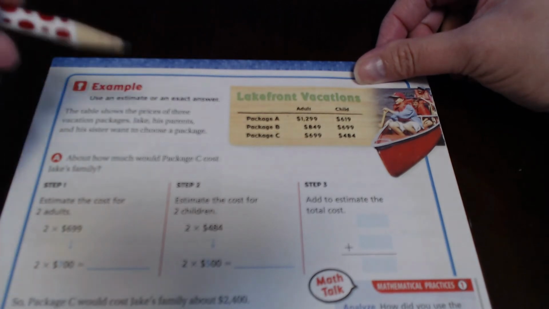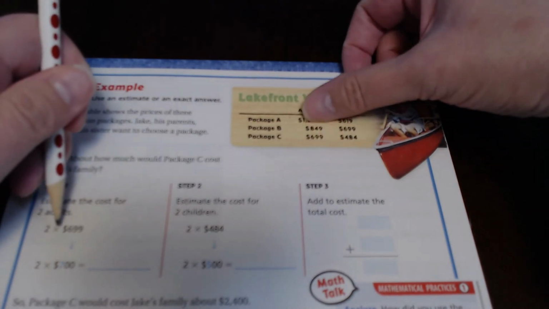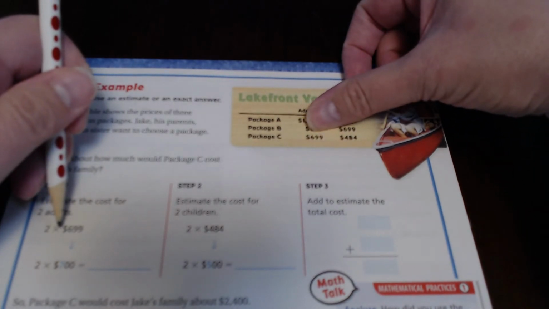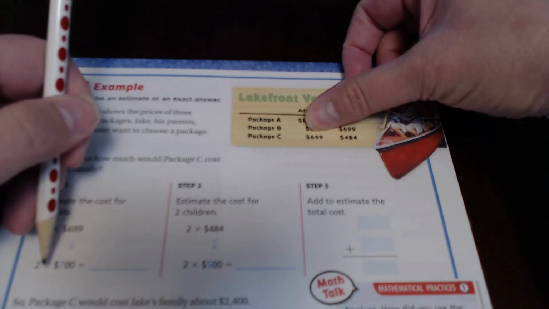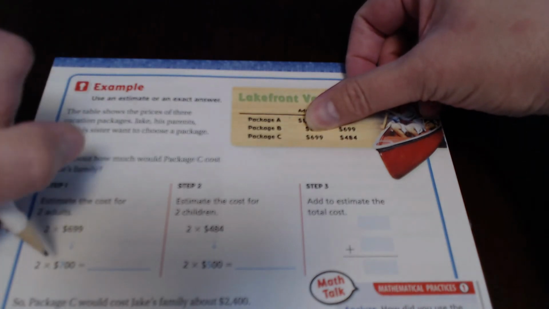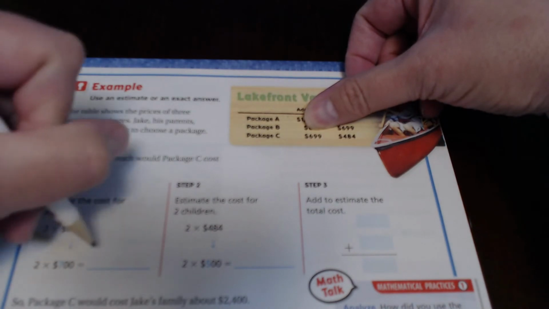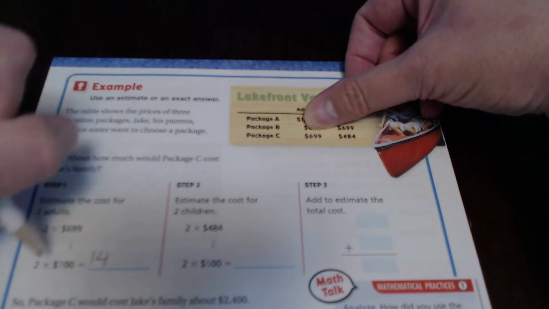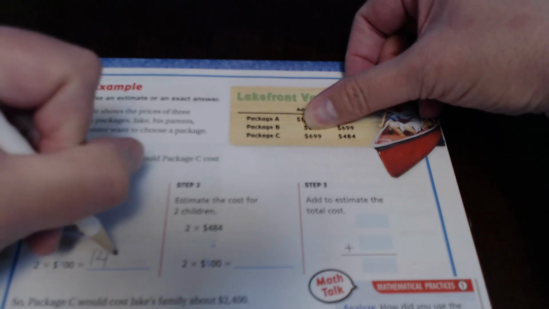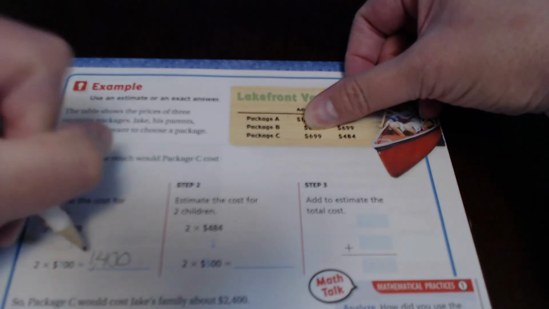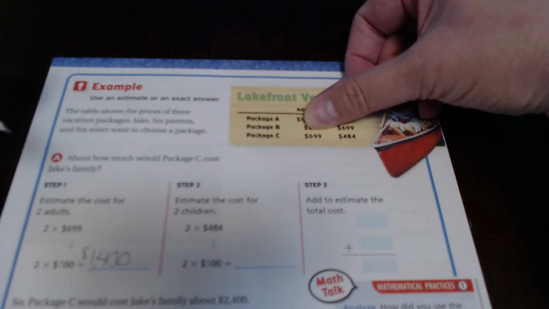Well, 2 adults, if we're doing package C, is $699. 700 is pretty close to that, so let's do an estimate. 2 times 7 is 14, so 2 times 700 is $1,400.